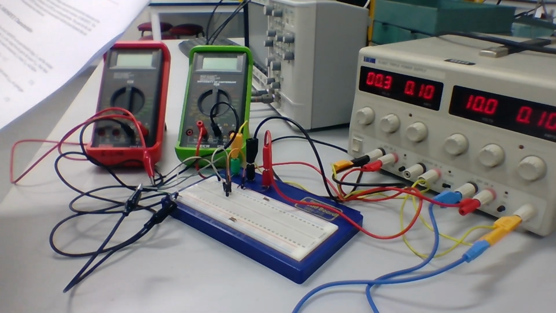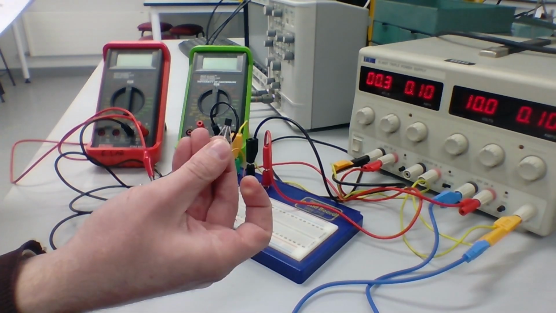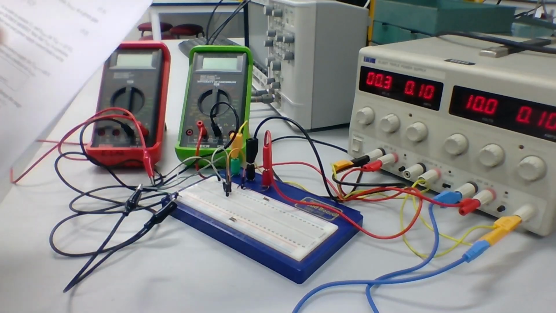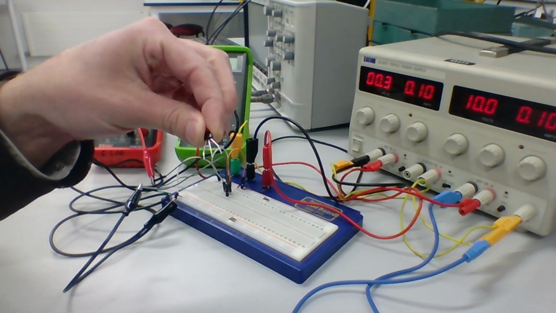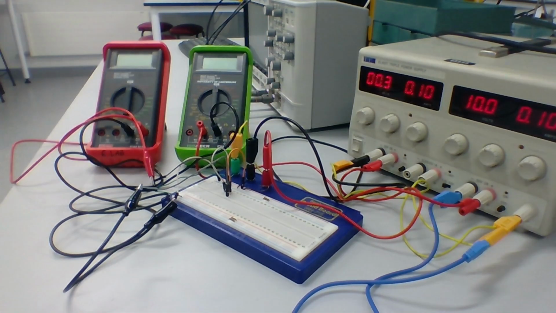We're using one with a similar package to the BJT in the so-called TO92 outline, again with 3 leads providing connections to the drain, gate, and source.